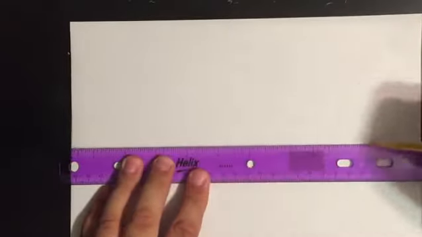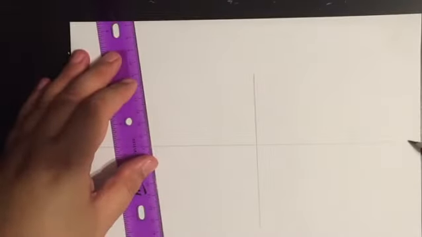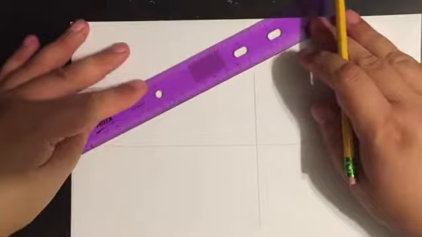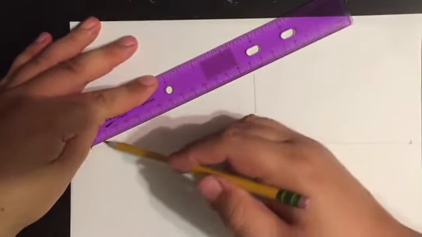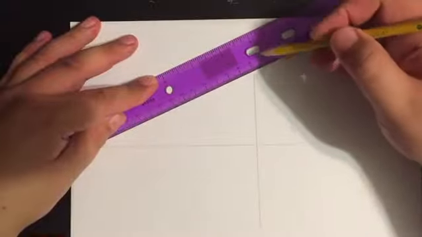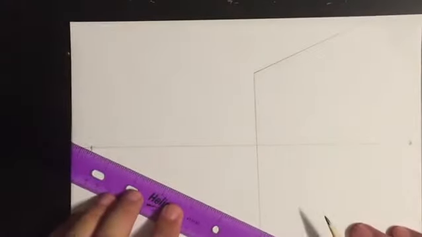So there's your horizon line. Vanishing points on either side. Now we've got a diagonal going from each vanishing point to the top and the bottom.